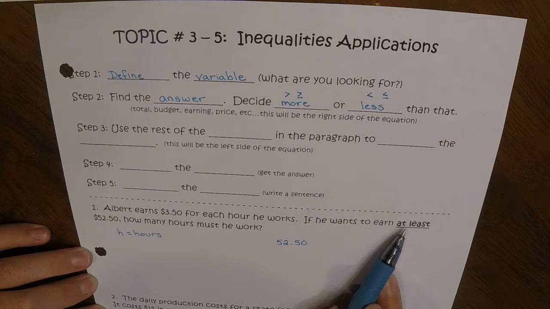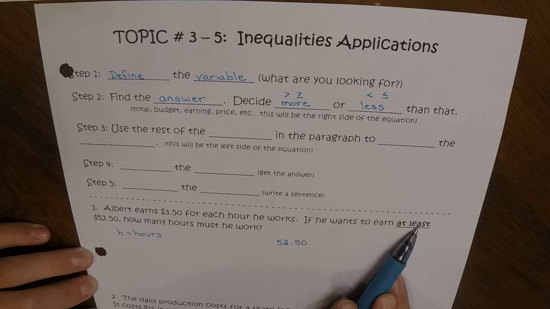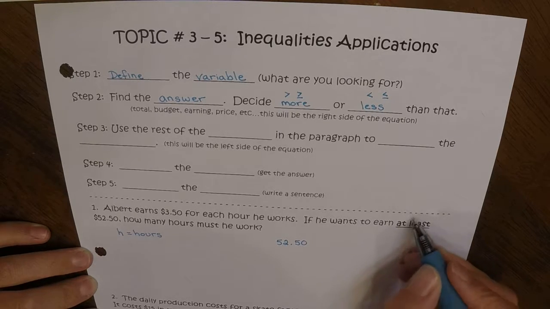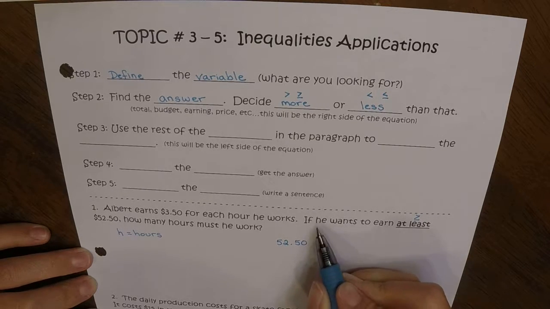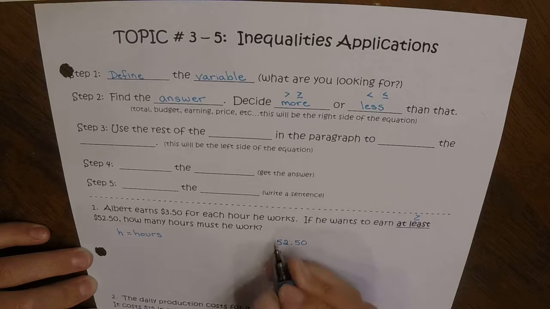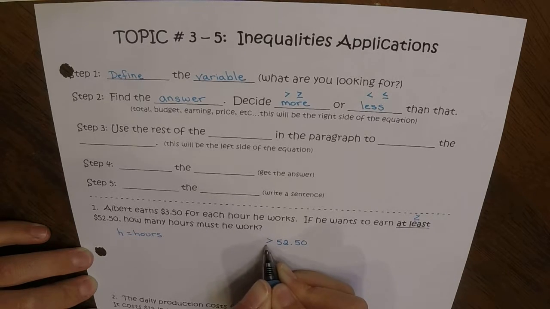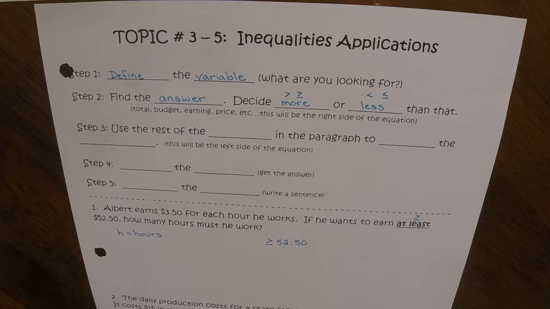Well, he wants to earn at least that amount. And we really struggle with the words at least, but always think about this kind of as a drinking age. You have to be at least 21 to drink. Well, that means you could be 21 or 22 or 23 or anything. You could be 100. So that means that we have to be more than whatever we're saying. So Albert wants to earn more than $52.50. So we're going to do greater than. And then in these problems, he's okay with earning exactly $52.50. So we're going to add the equal to. And in almost all of these problems, we will have an equal to.